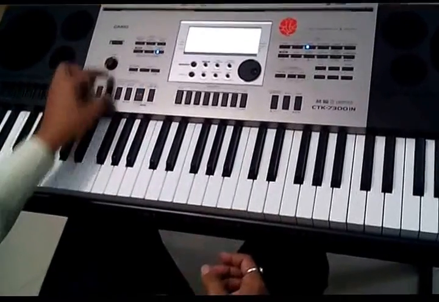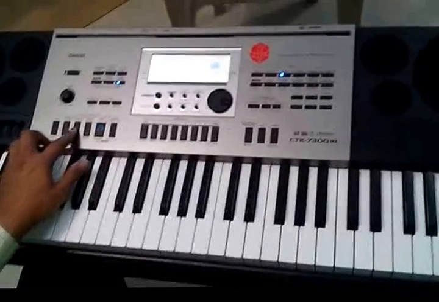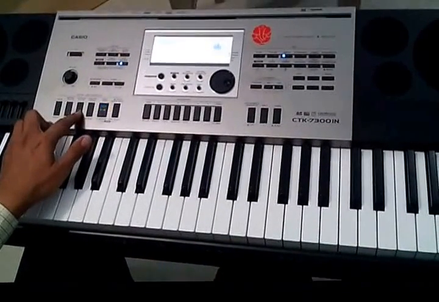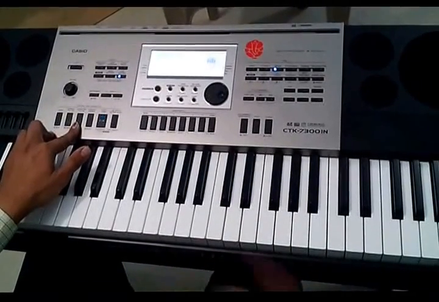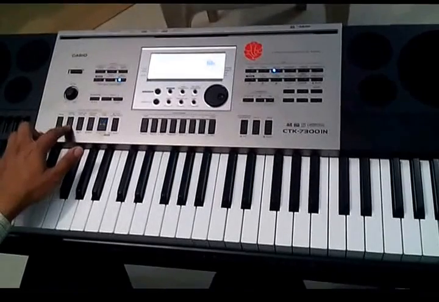So there is one thing, whenever you play the normal and you change over to the variation, it will always start from the first measure. 1, 2, 3, 4. Again when you press normal, it will start from the first measure.